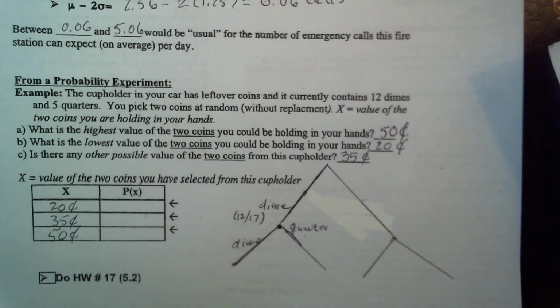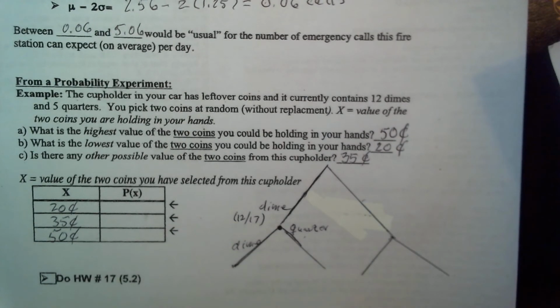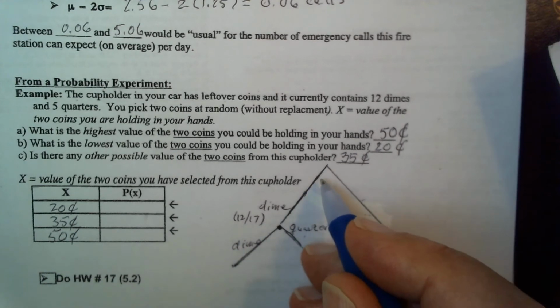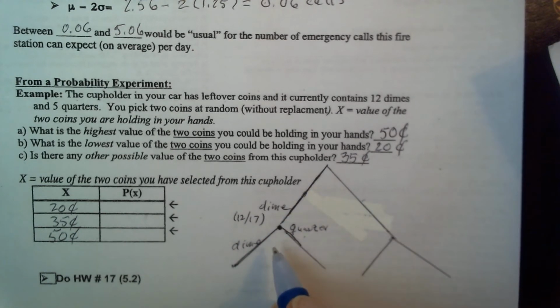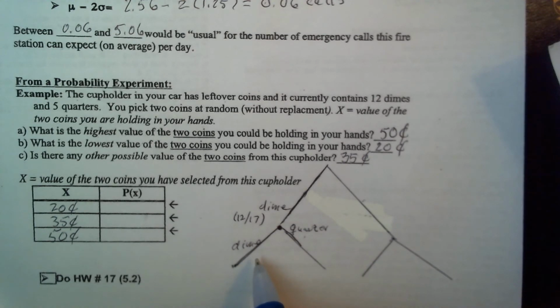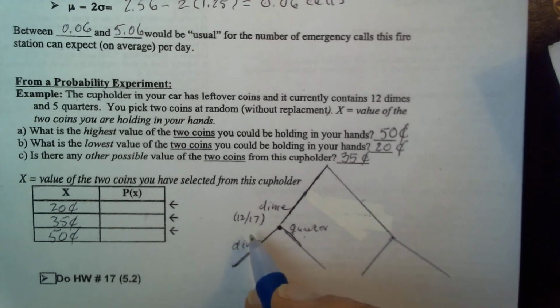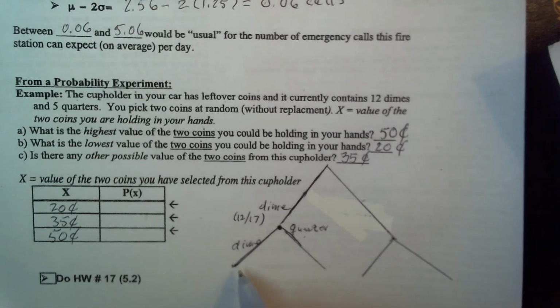To visualize the distribution, let's do a tree diagram, and let's suppose you start out with a dime, and then the other possibility is you get another dime, but remember this is without replacement. So the first probability is 12 divided by 17, and then the next one would be 11 divided by 16.